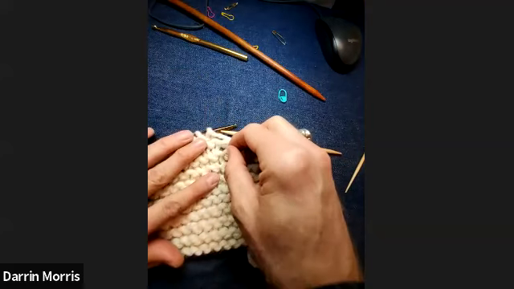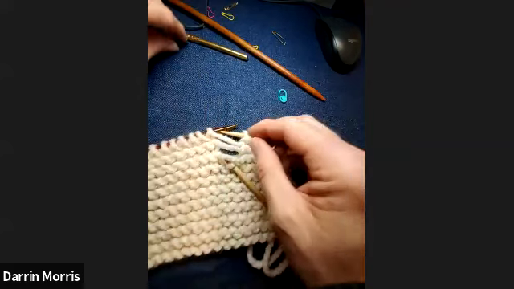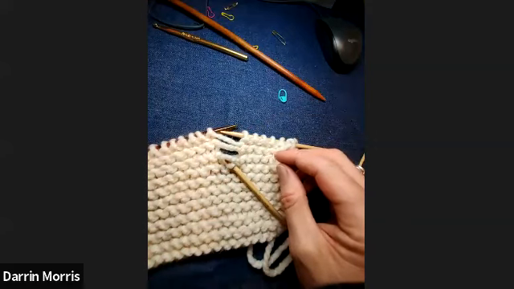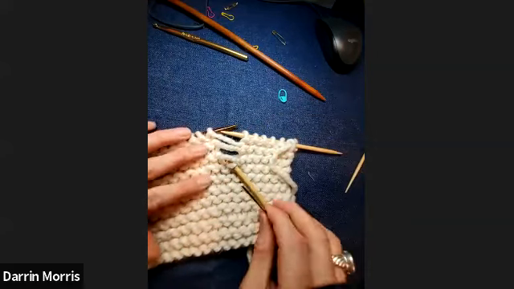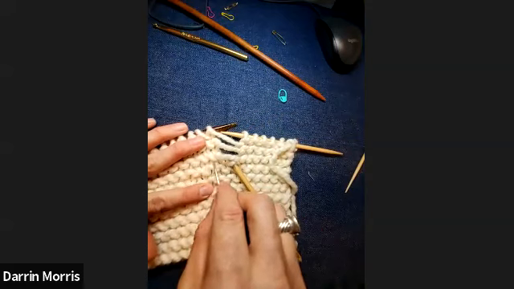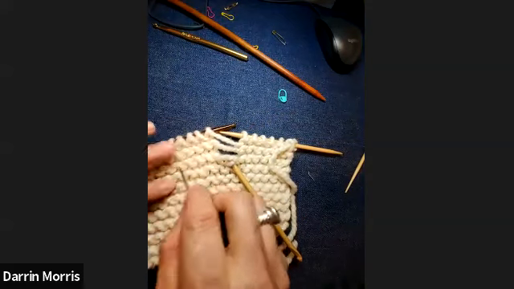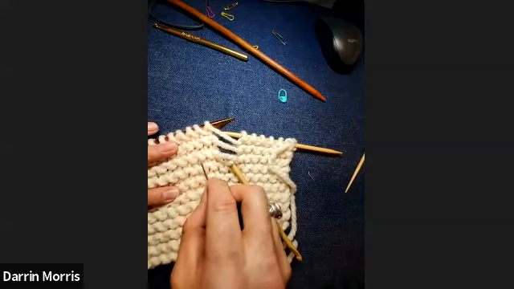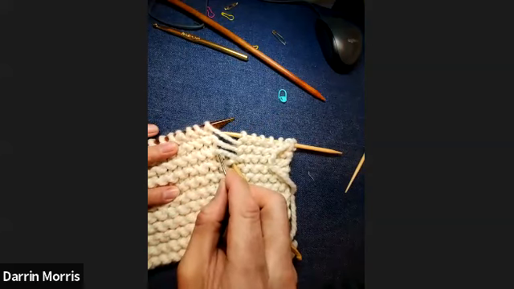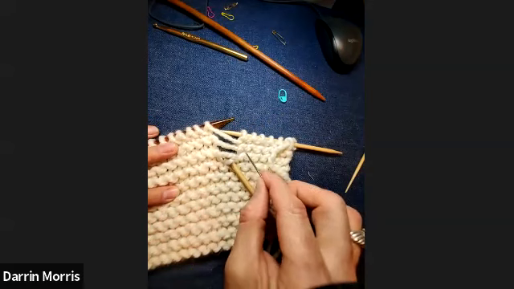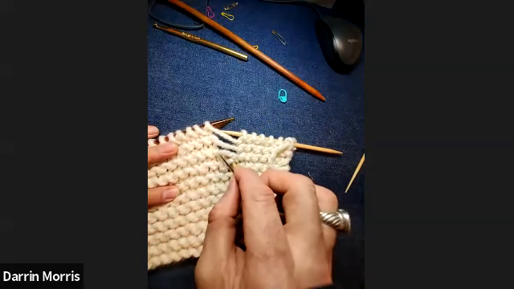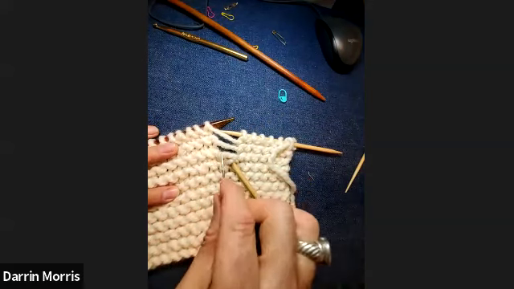So this bar here is coming out of this raised ridge of purls, and that's where it's going into. So that is a purl, or it should have been a purl.